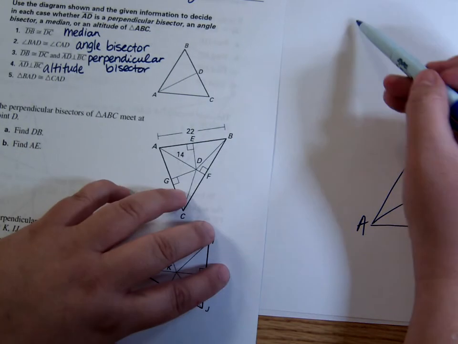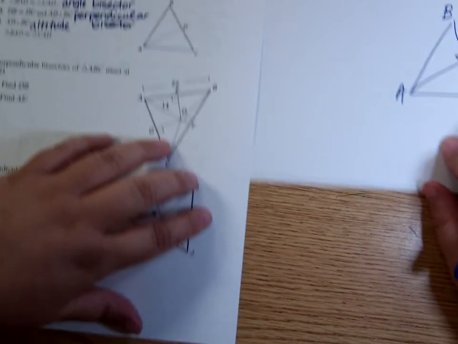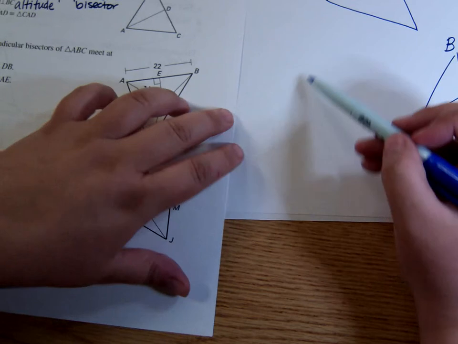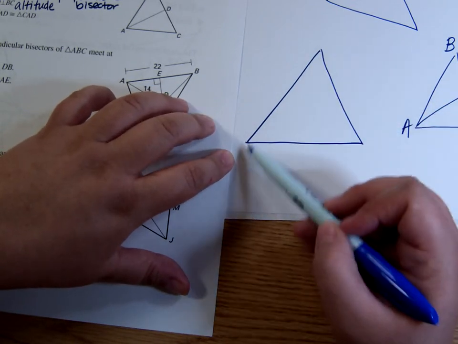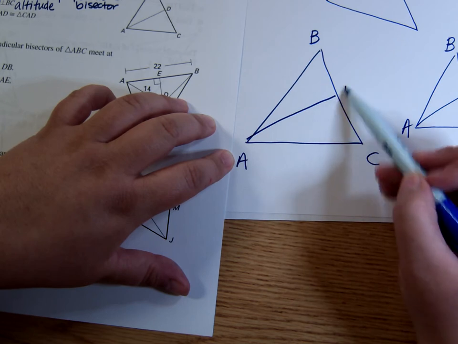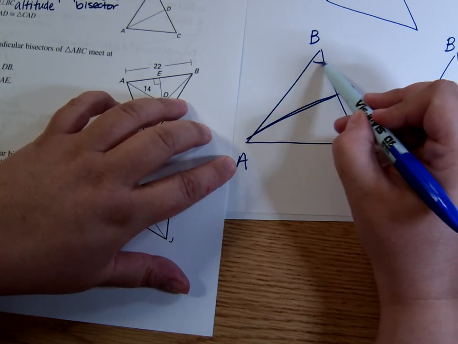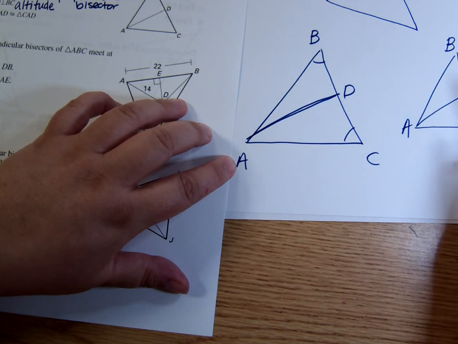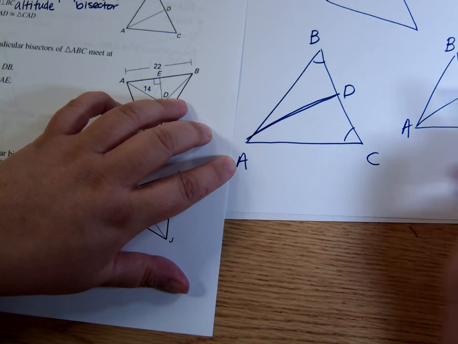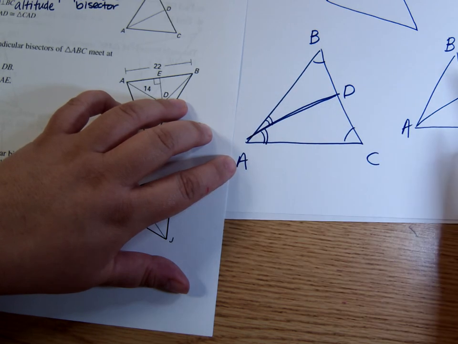Well, if those 2 triangles are congruent, whoa, I don't like my drawing, sorry. If those 2 triangles ABC are congruent, congruent triangles have congruent parts. So that means this angle and this angle are the same. This angle and this angle are the same. I didn't draw it very well.